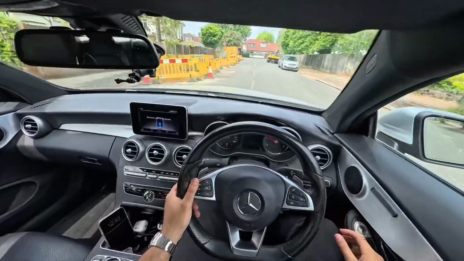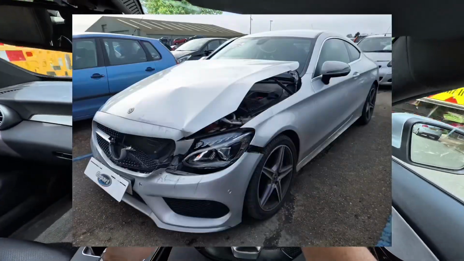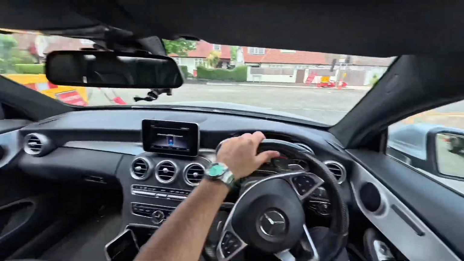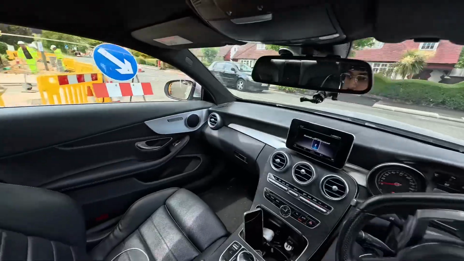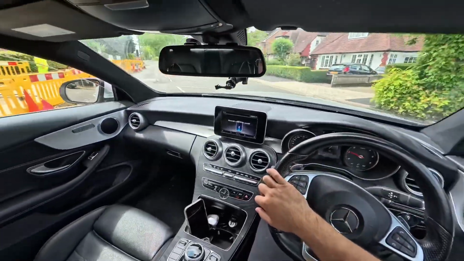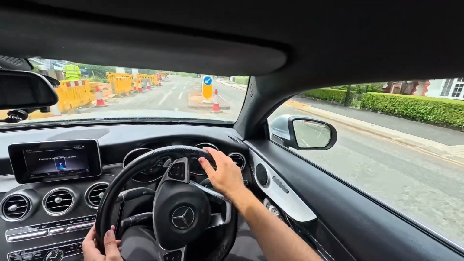On pictures the damage looks big. You can see the hood, the front bumper, the light, the grills, everything looks smashed. But when you actually look into it deeper, you realize it's only panels that you can replace very, very easily.